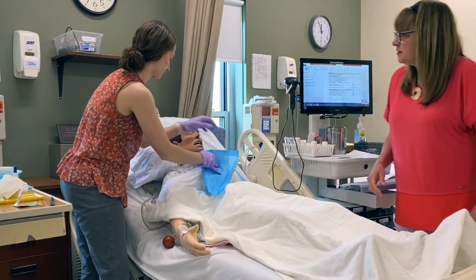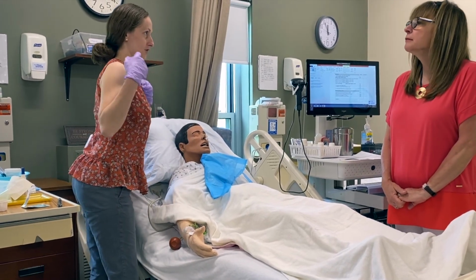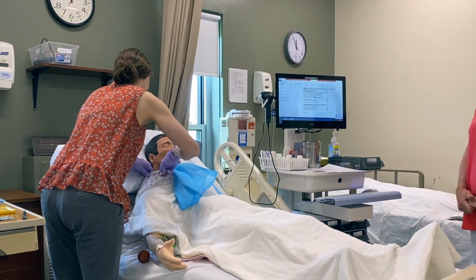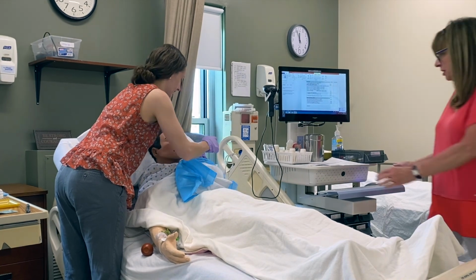Where are transdermal patches best absorbed? So on the upper chest or upper arms? Good, very good. And I would check and make sure no old one was in place. Very good.